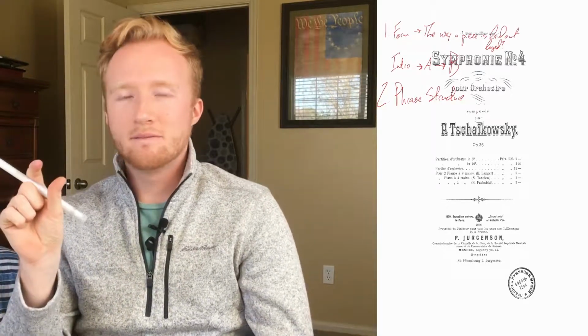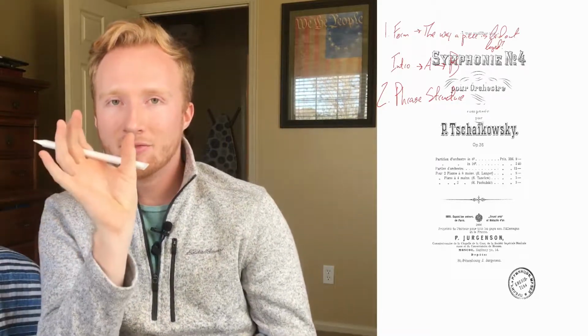Really, the big name of the game as we're doing form and as we're doing phrase structure is to understand how we can further break it down. We're starting off with the whole piece, then we're getting the individual larger chunks, and now we're going to break them down into bite-sized chunks to where we can understand everything. So we got form, phrase structure. Number 3, individual parts within phrases.